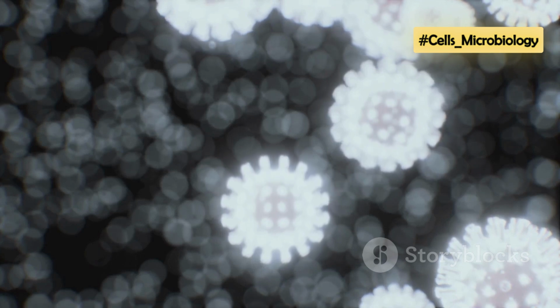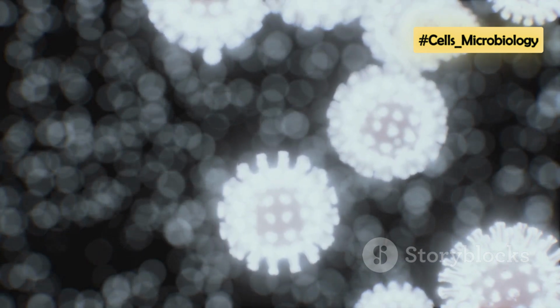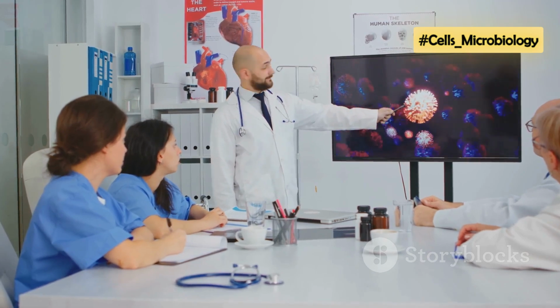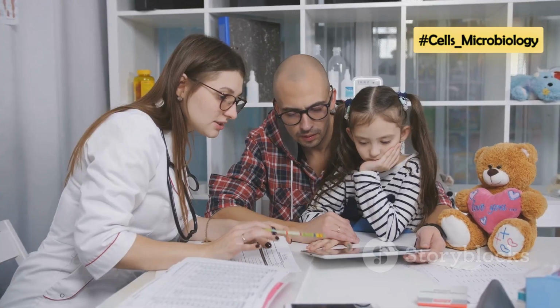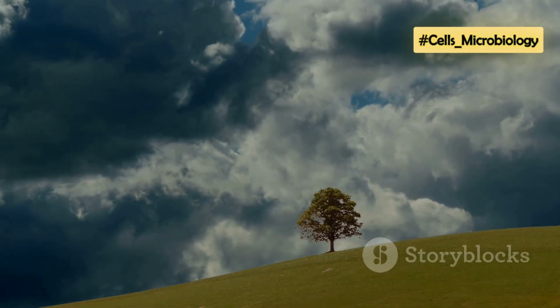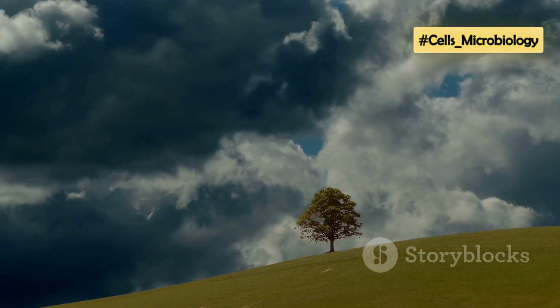Understanding viruses is important for everyone. Viruses are fascinating and complex entities that impact our lives in many ways. Understanding how viruses work is crucial for preventing and treating diseases. By learning about viruses, we can make informed decisions about our health. We can also appreciate the vital role viruses play in the natural world.